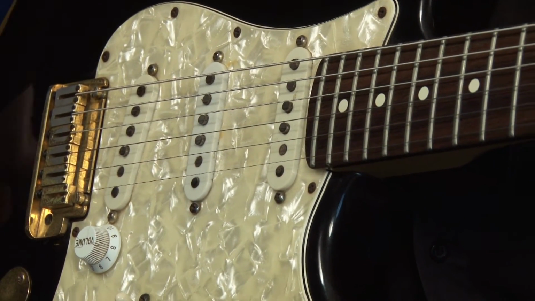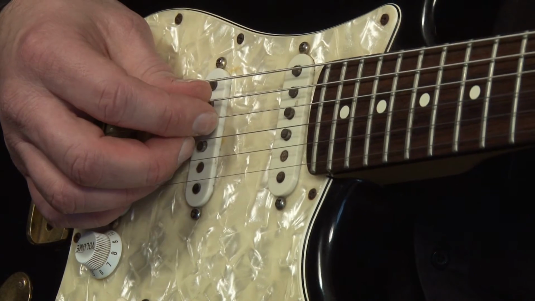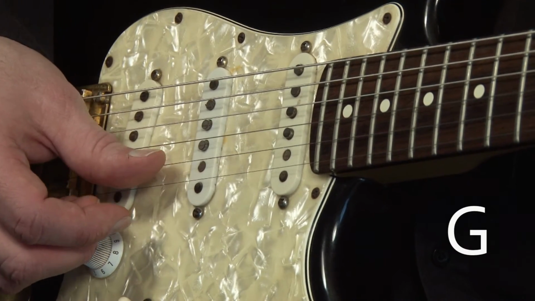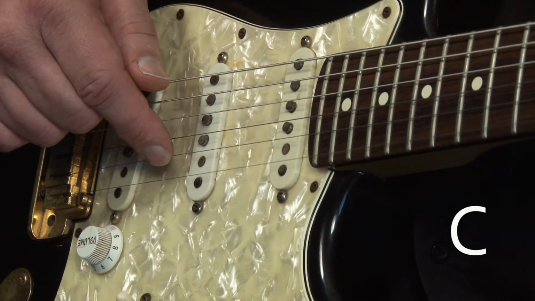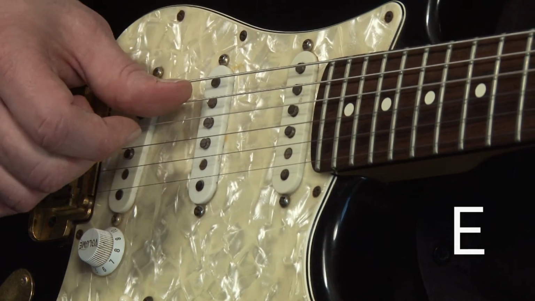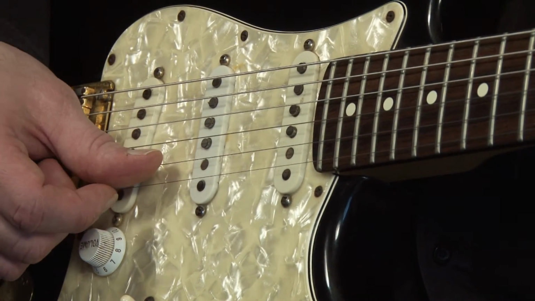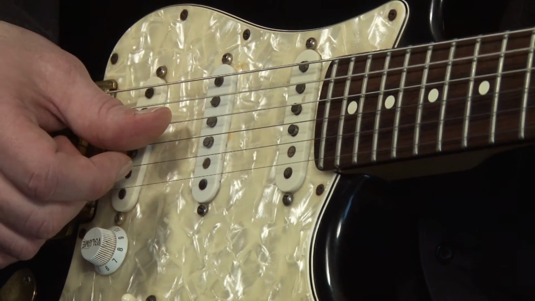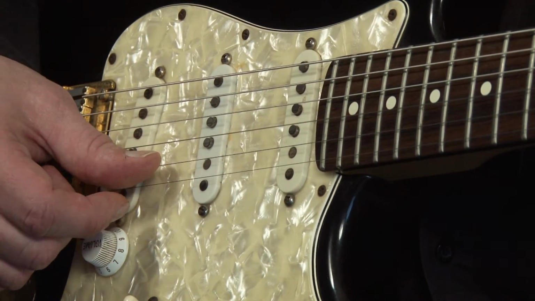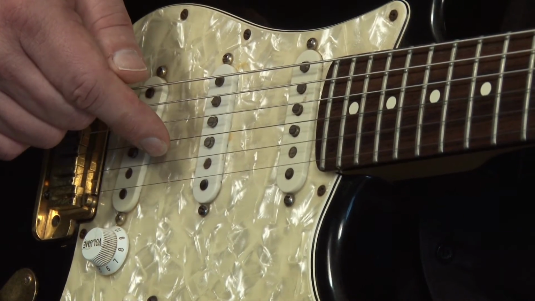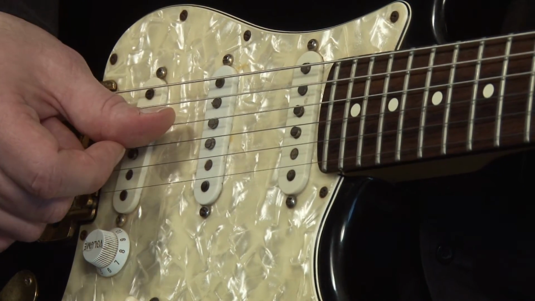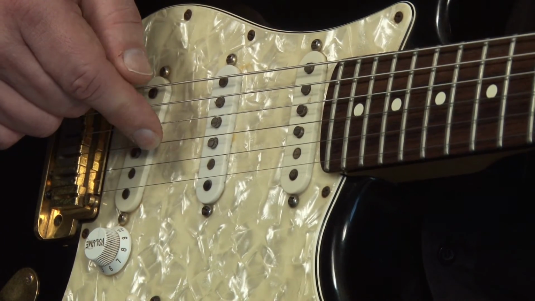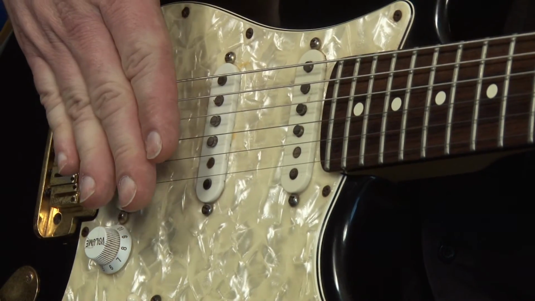And with thumb and finger, after 4, 1, 2, 3, 4, C, E, G, C, E, C, G, E, C, E, G, C, E, C, G, E.